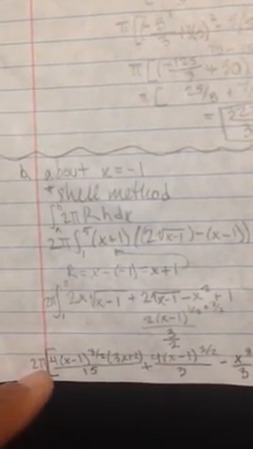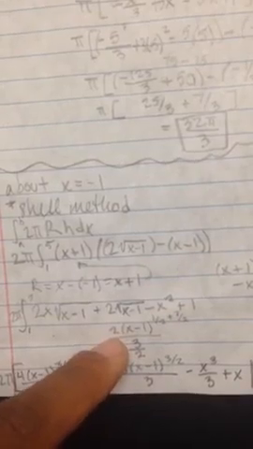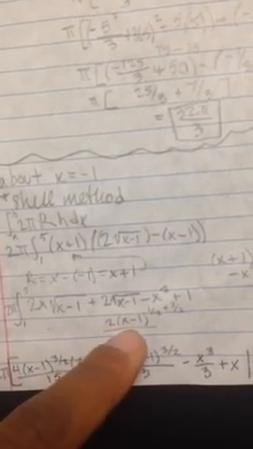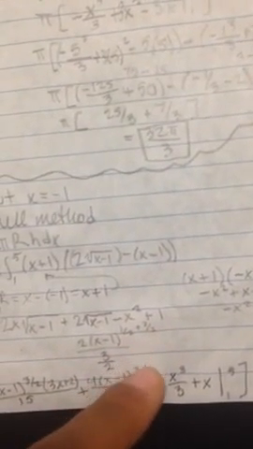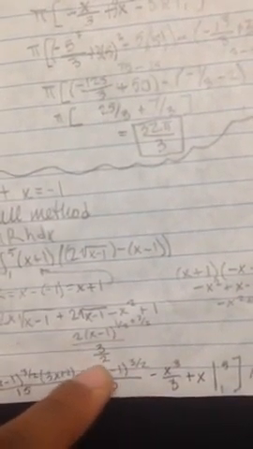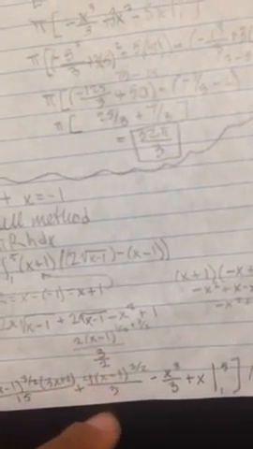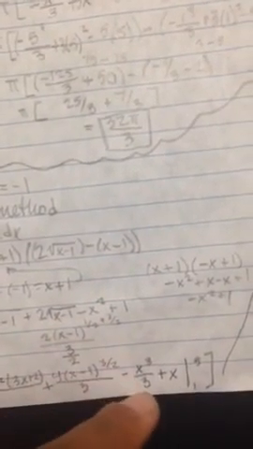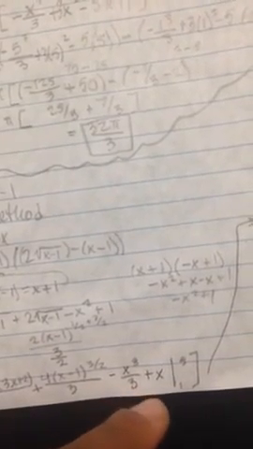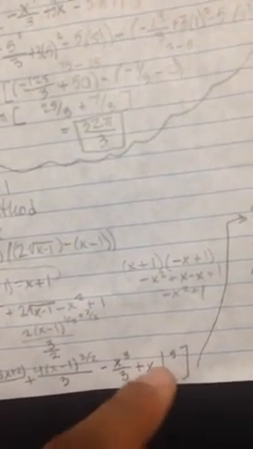And again, this is all going to be multiplied by 2 pi. This part I integrated by myself. I changed the square root of x minus 1 to x minus 1 to the 1/2. You have to add 1 to that, so you add 2 over 2. So the new power is going to be 3 halves. And again, you divide by that new power. So that simplified will be 4 times x minus 1 to the 3 halves over 3. Then basic power rule here, that's going to be x to the 3rd over 3. And then again, basic power rule plus x. And then you're integrating from 1 to 5.